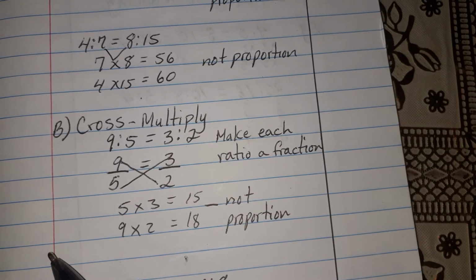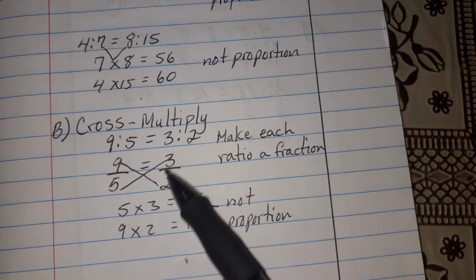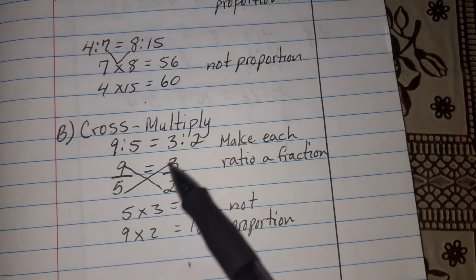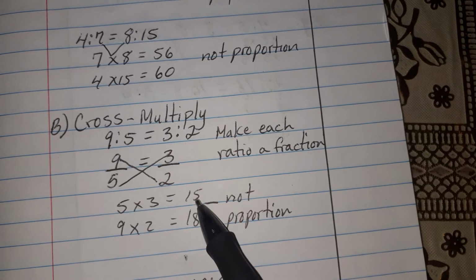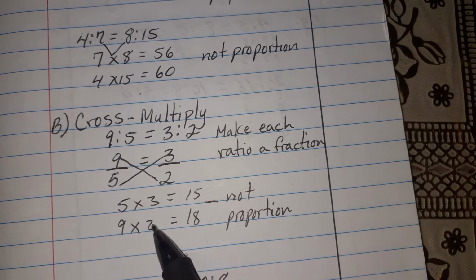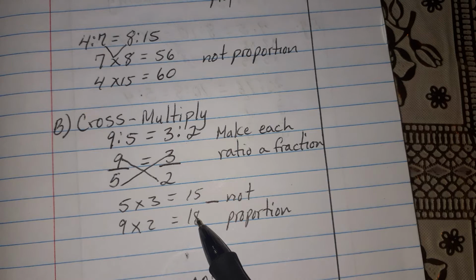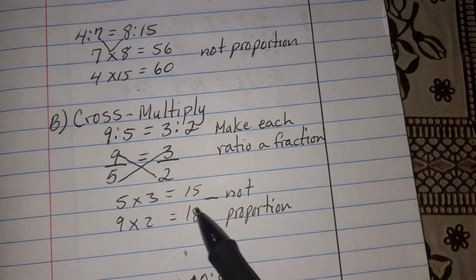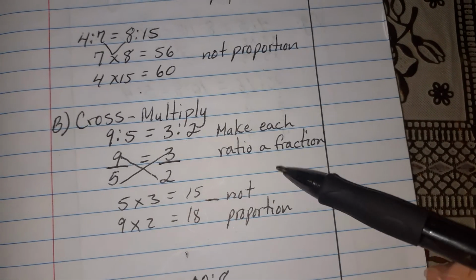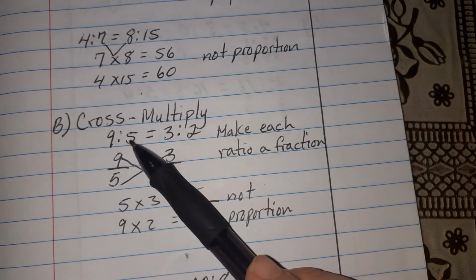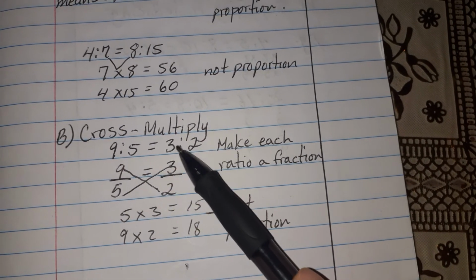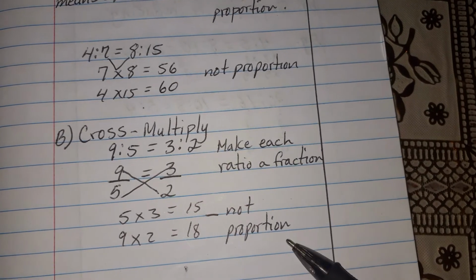Alright, so we cross multiply, we use a cross right here. 5 times 3 is 15. 9 times 2 is 18. Are the answers the same? No. So that is not a proportion. 9 to 5 equals 3 to 2 is not a proportion.